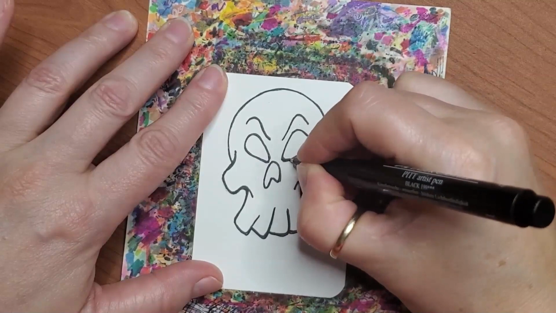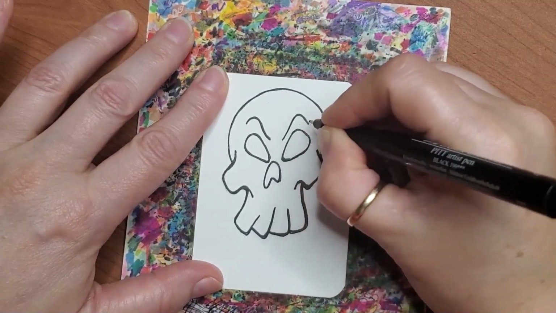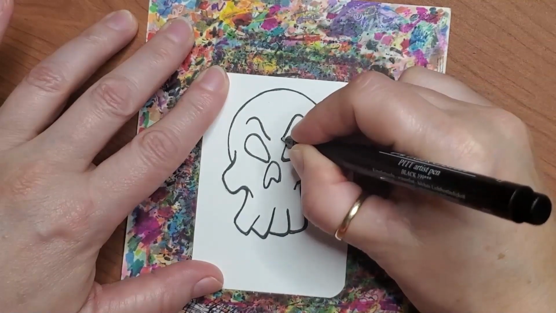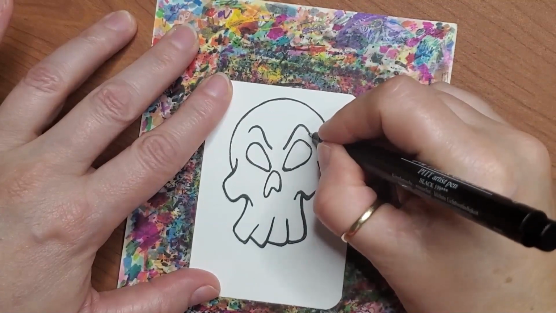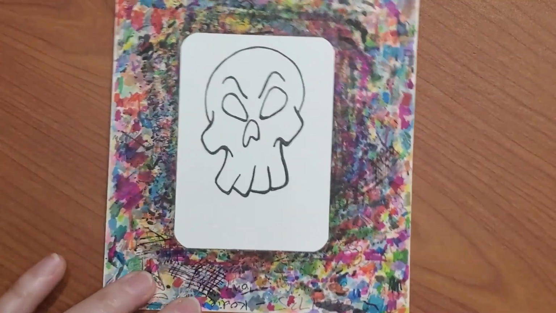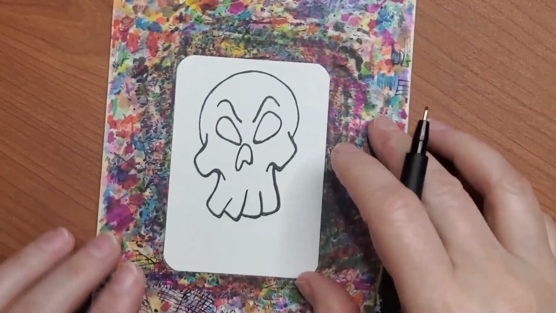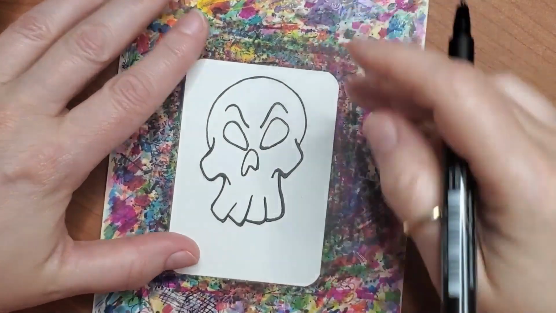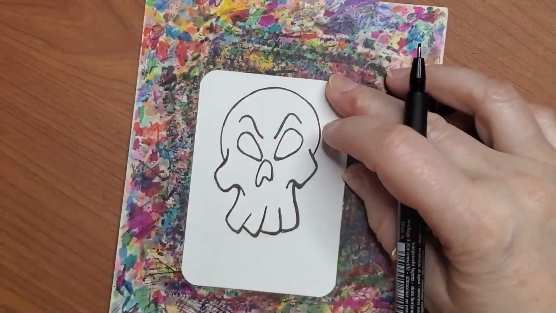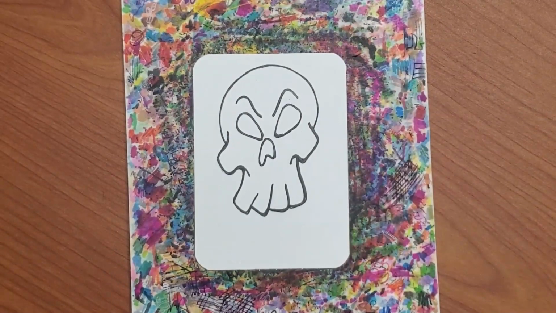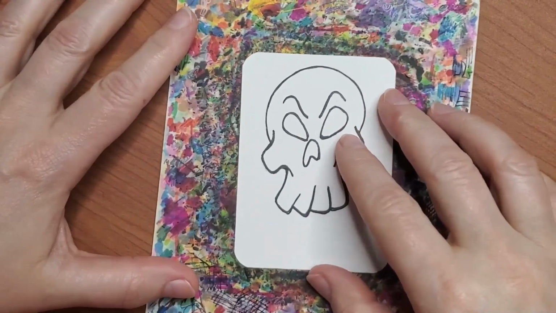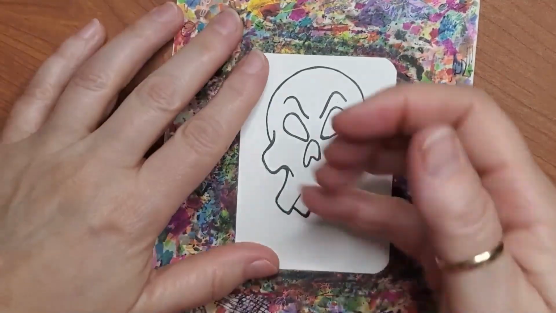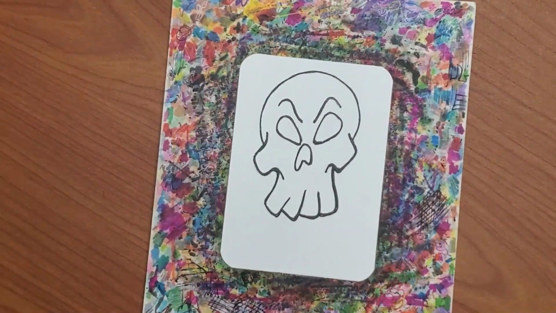And then just look your drawing over, see if you want to darken anything up, make any lines thicker. I added these little eyebrow lines. Obviously, skulls don't have eyebrows, but since that was a cartoon style, it works out okay. So that's it for the drawing and the outline.